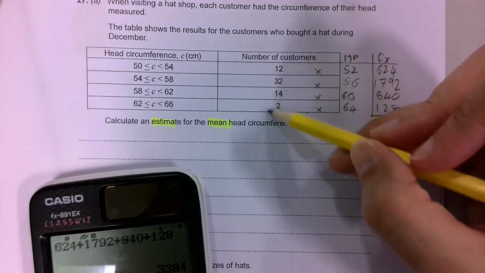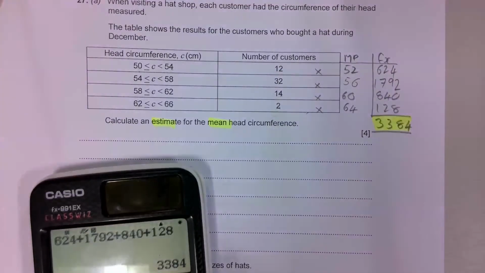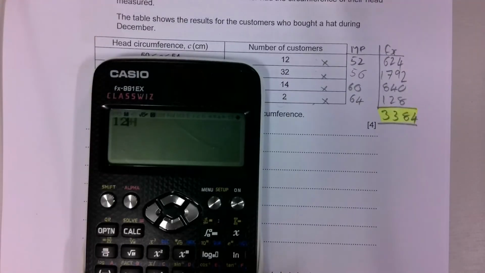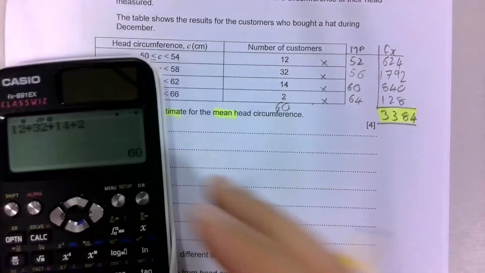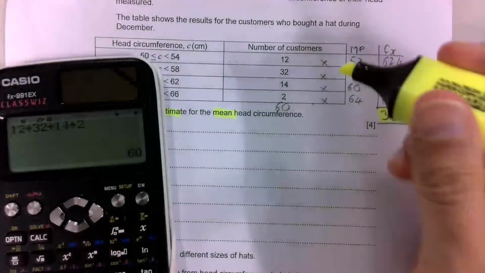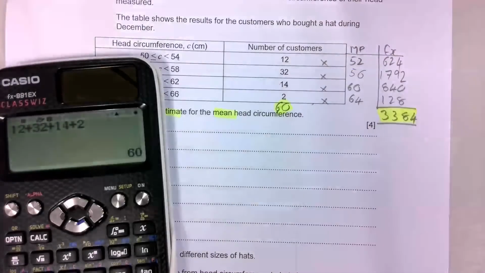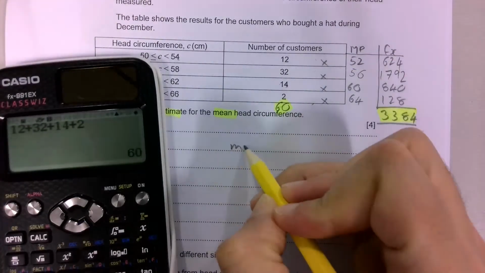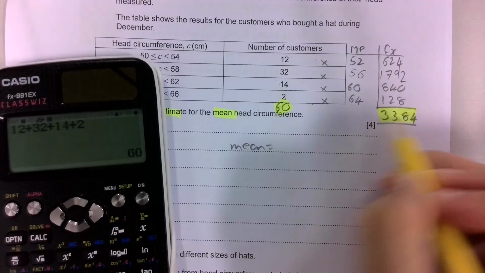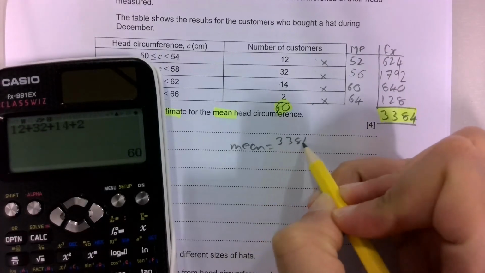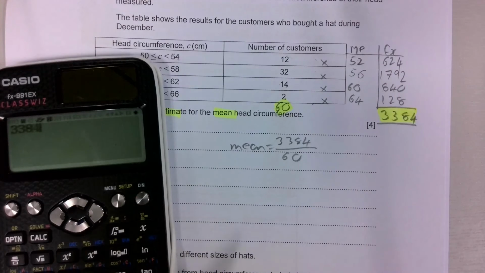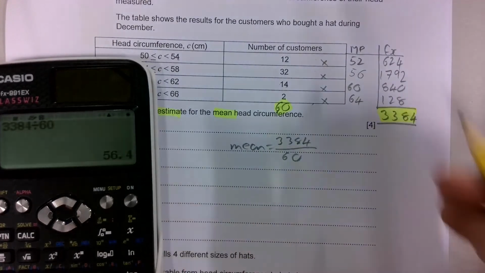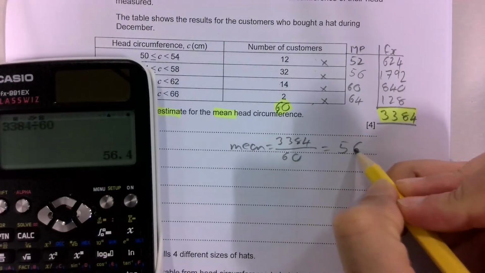So I need to add all of these up to figure out how many customers there were. So I'm going to do 12, add 32, add 14, add 2, which gives me 60. So that means there were 60 customers that I've measured the heads for. So what I'm going to do to figure out the mean is this number, the total, divided by 60, which gives me around about 56.4.